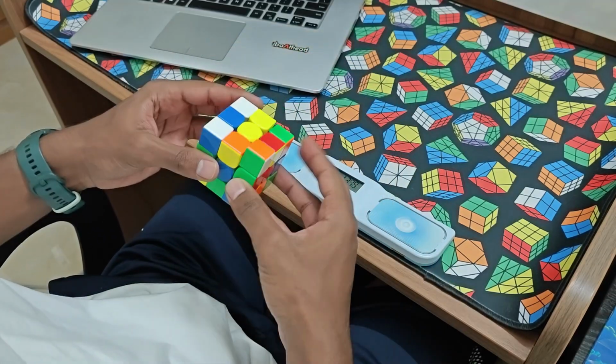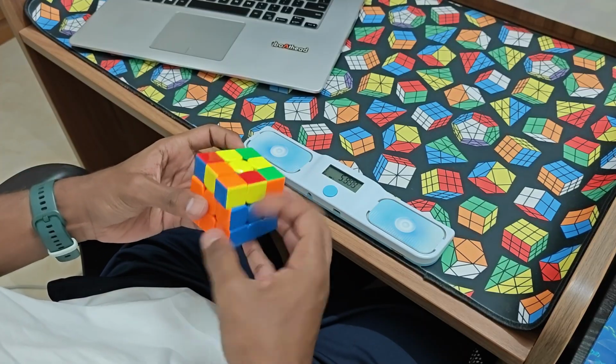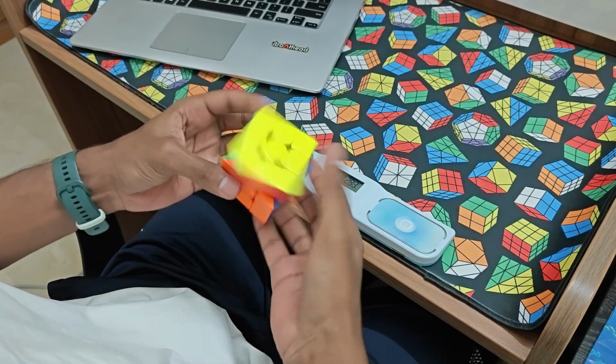So the Rubik's Cube has been around for a really long time. To date, I get a lot of questions about what should my first Rubik's Cube be. Should I get a speedcube? Should I get a Rubik's brand? Because Rubik's is a pretty trusted brand.